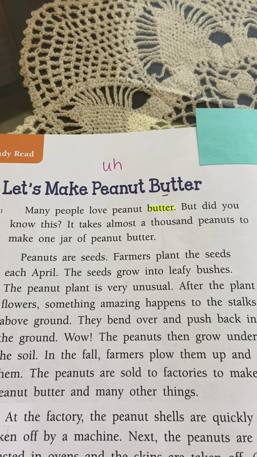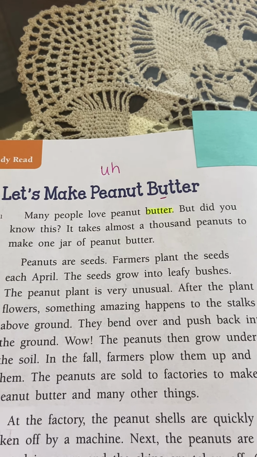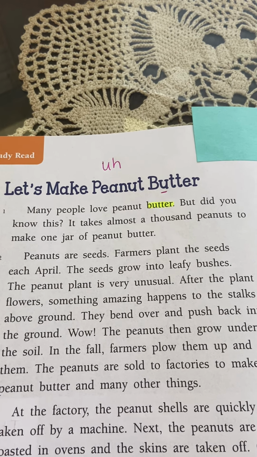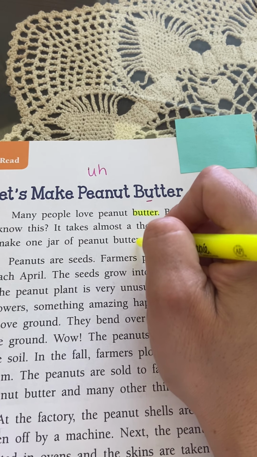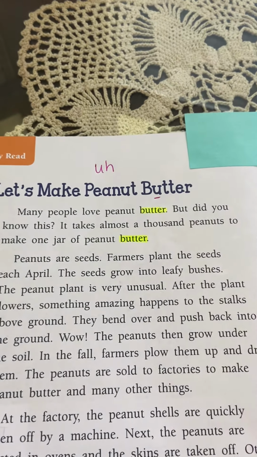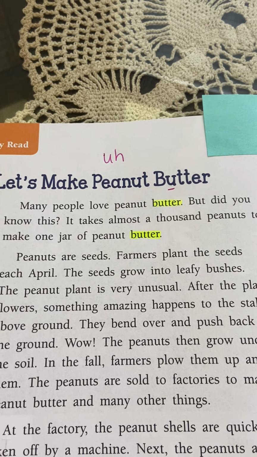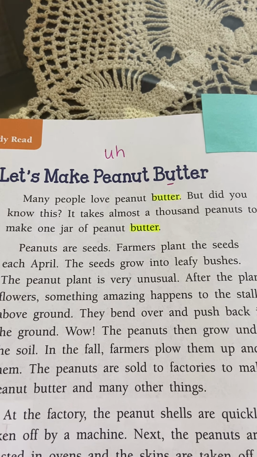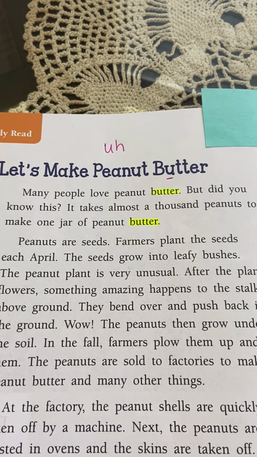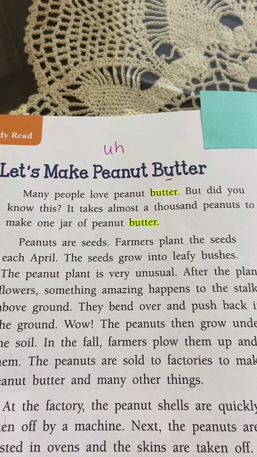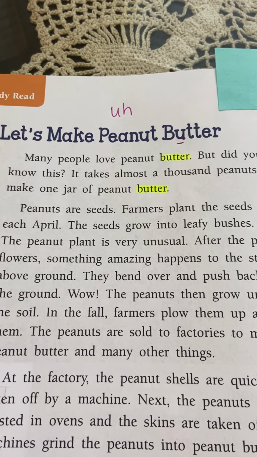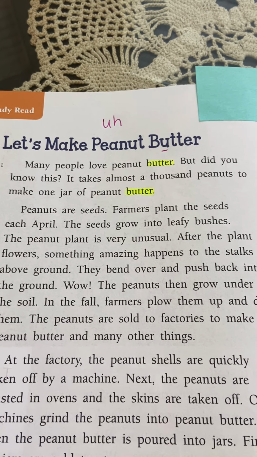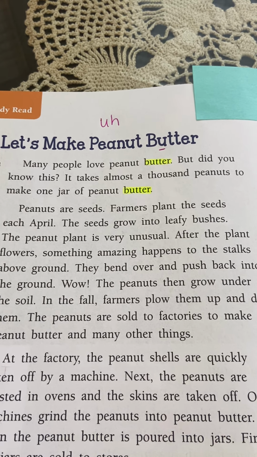But did you know this? It takes almost 1,000 peanuts to make 1 jar of peanut butter. And you guys know that Mrs. Lopez loves peanut butter. Peanuts are seeds. Farmers plant the seeds. Each April, the seeds grow into leafy bushes.